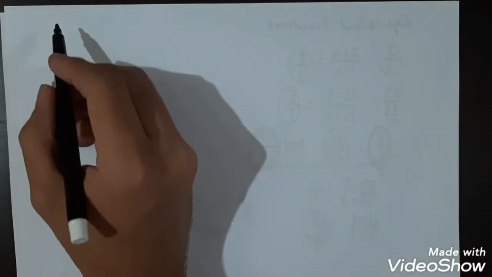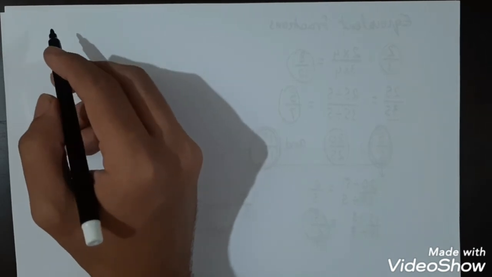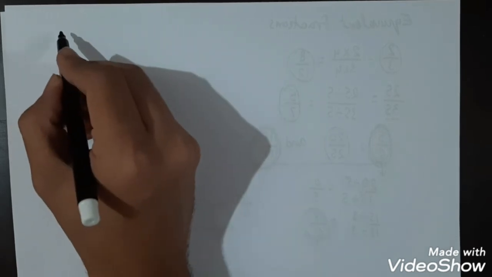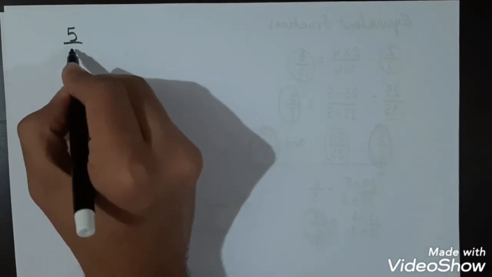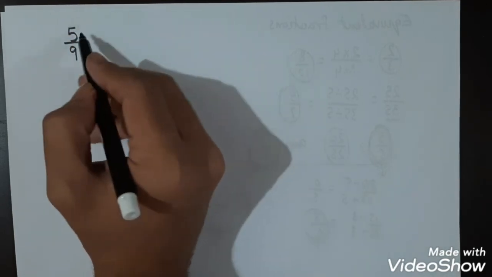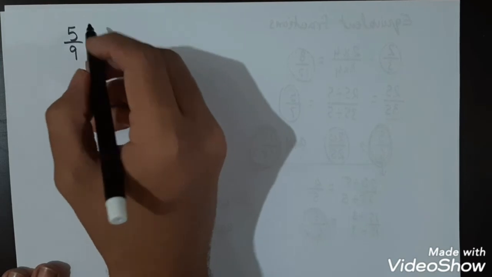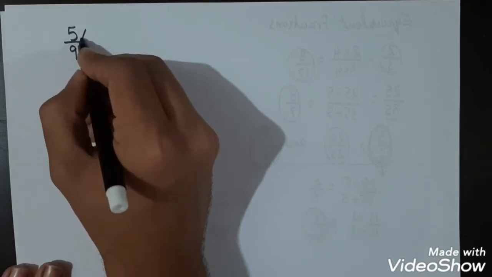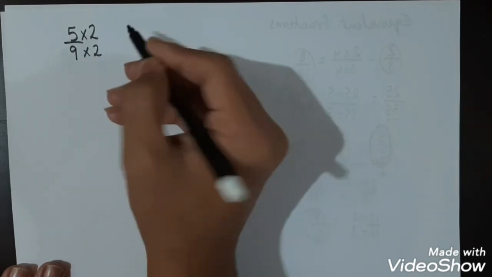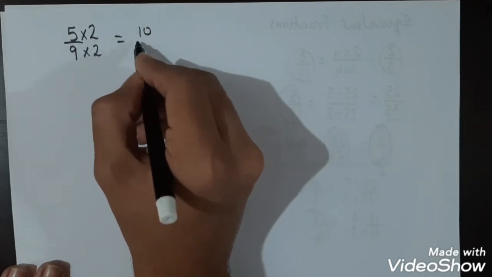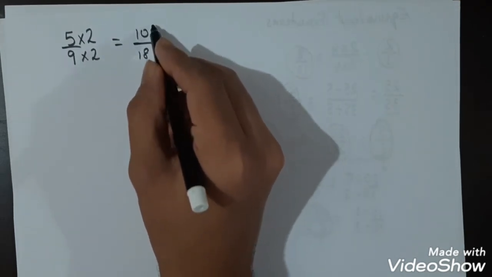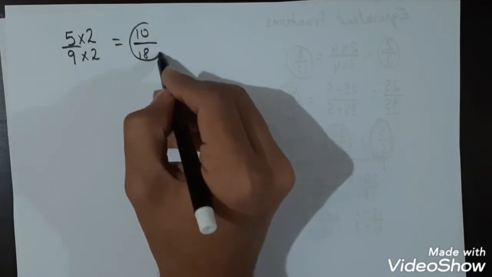Another example for equivalent fraction is if we multiply the fraction by the same number. For example, here I will write 5 over 9, and we have to find three equivalent fractions for 5 over 9. So the first equivalent fraction is by multiplying this whole fraction by 2. So 5 2s are 10 over 9 2s are 18. So the first equivalent fraction is 10 over 18.